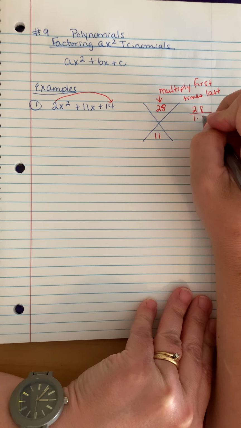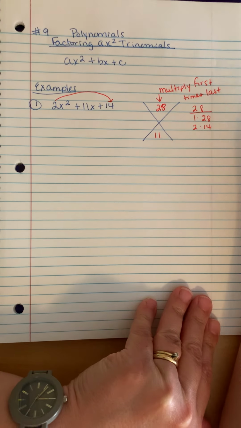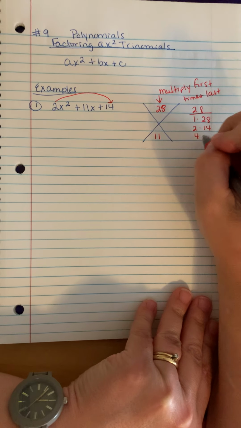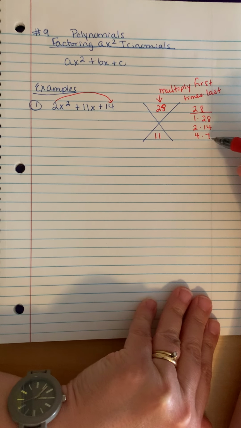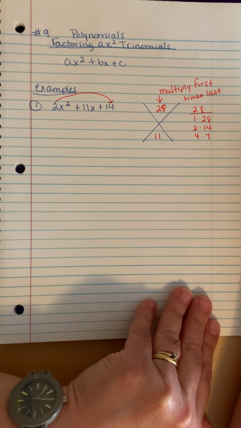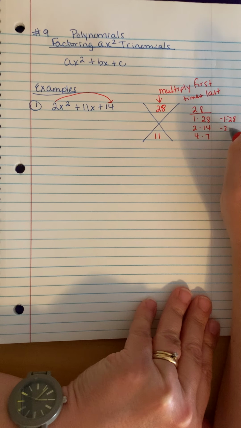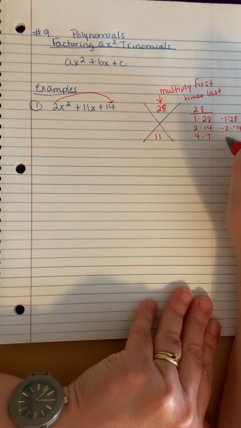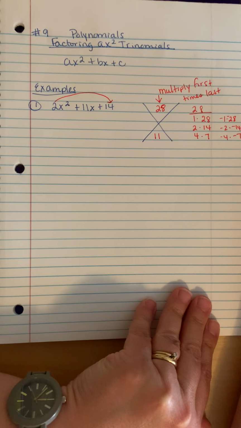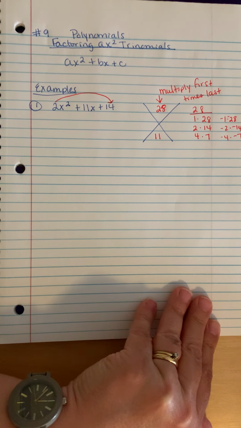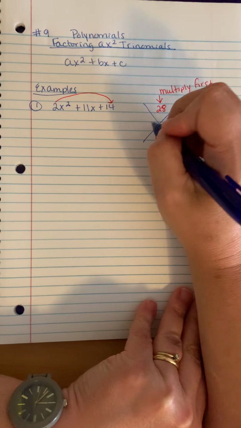So 1 times 28, 2 times 14, 3 will not go into 28, 4 will, 4 times 7, 5 will not, 6 will not, and we're right back at 7. And yes, we can do the negatives, but those are not going to serve us any point because this is a positive 11. So we are not going to need the negatives over there. Which one of these adds to be a positive 11? That's going to be 4 and 7.